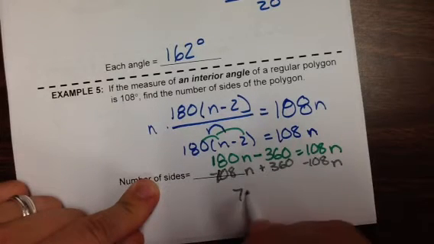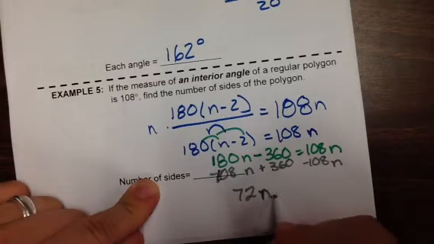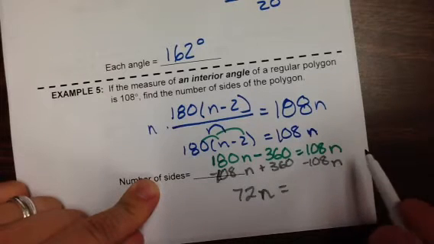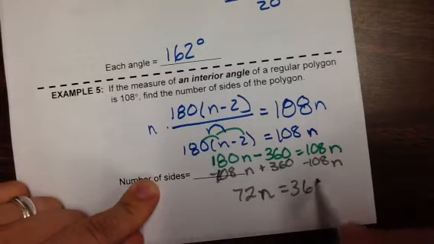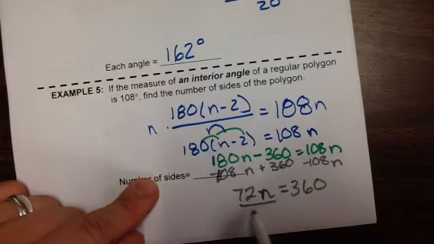I would say 72n equals 360 degrees. Divide by 72.